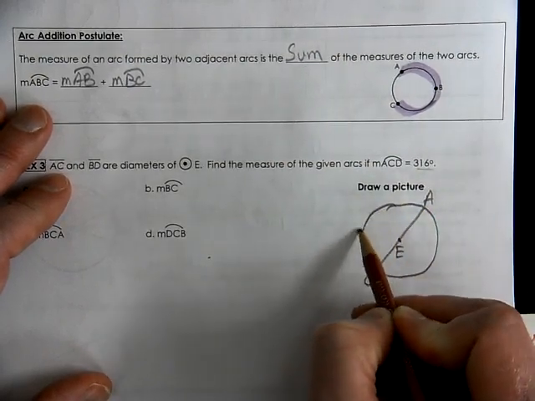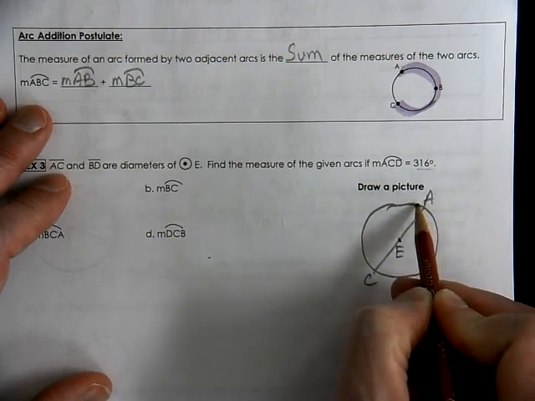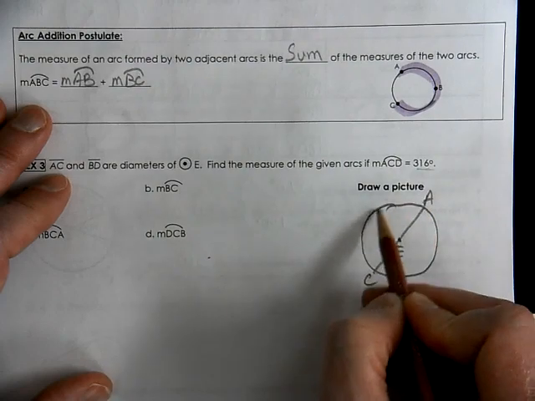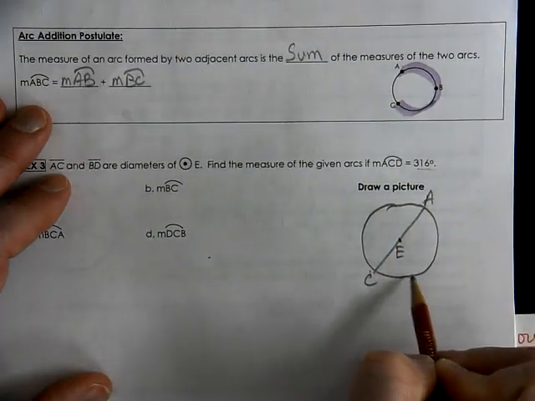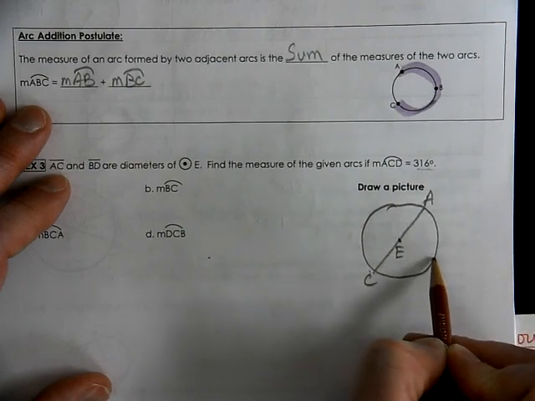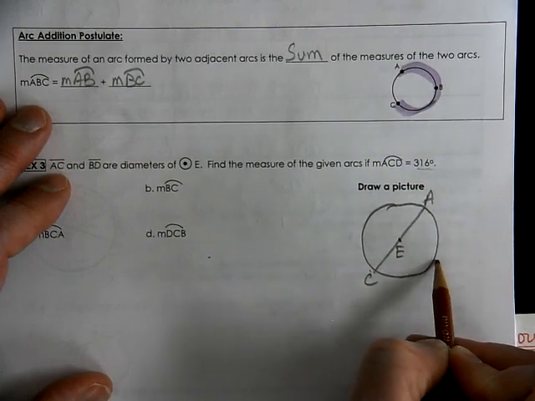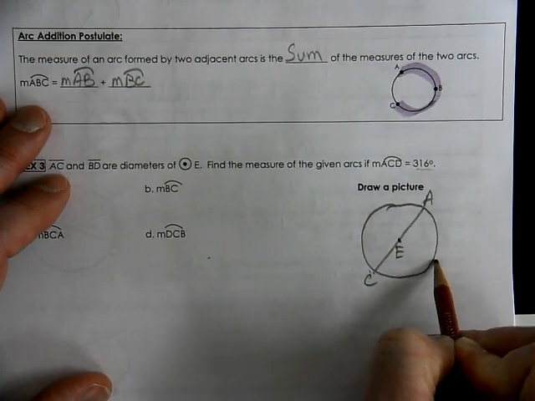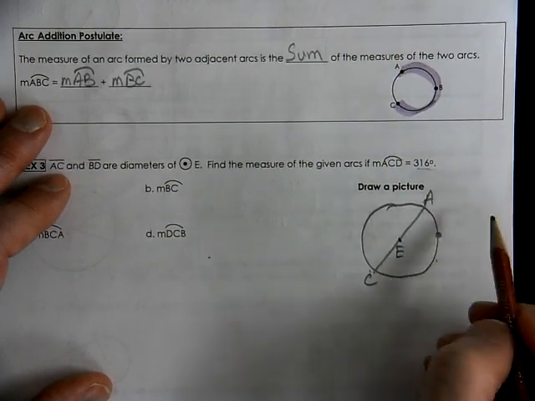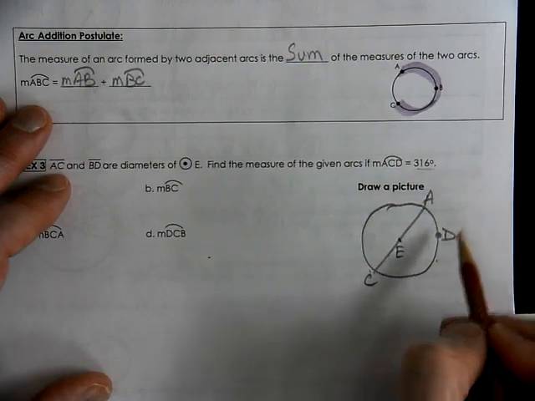It's of course more than 180. It's more than just a semicircle. We have to do A to C to D. Well, if we came over here, which would be 3/4 of a circle, that would be 270 degrees. So now we have to go another portion to get to the letter D.